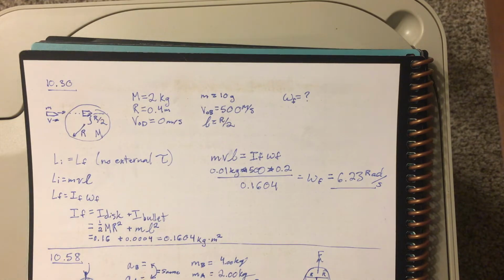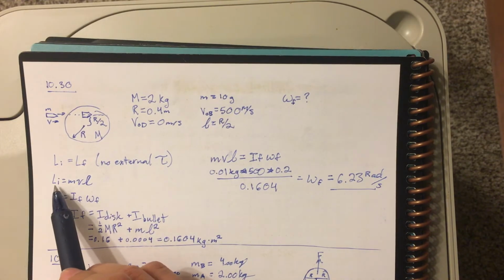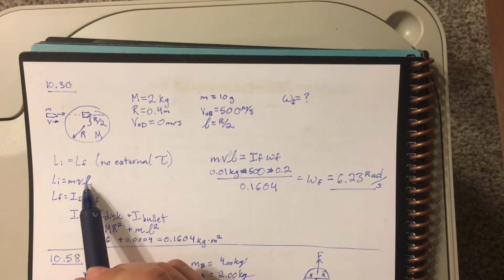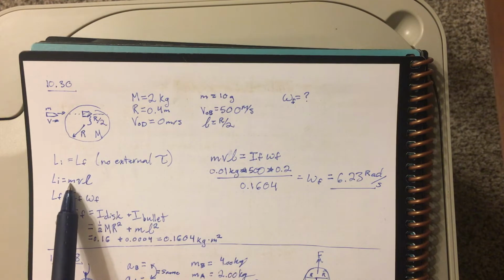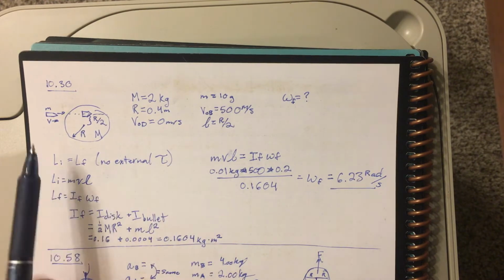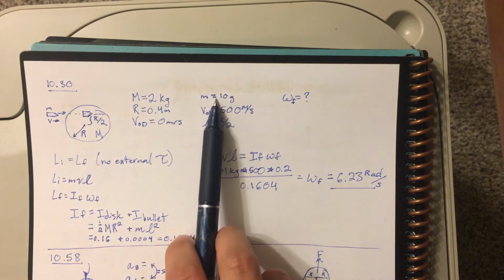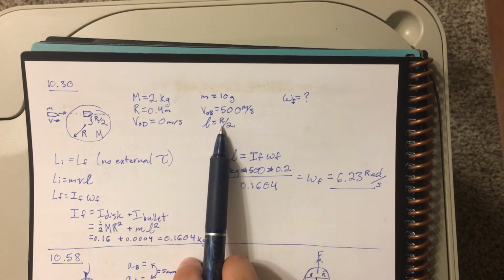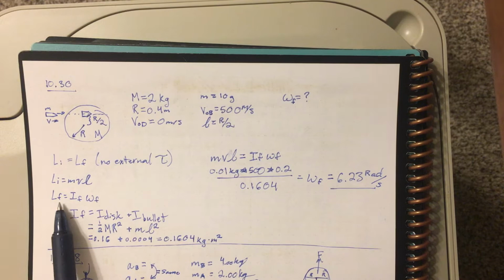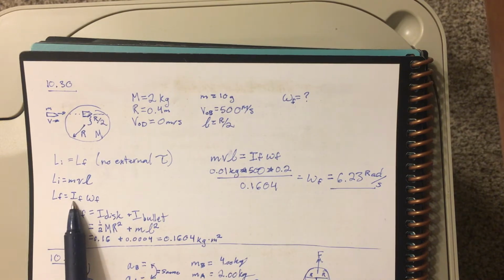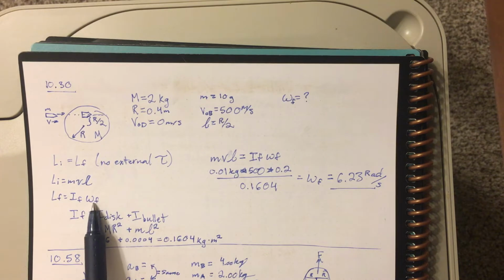And then we can use this equation here, L equals mv cursive L, so that would just be the mass times velocity times cursive L. And then we'll use L final equals the inertia final times the angular velocity final.